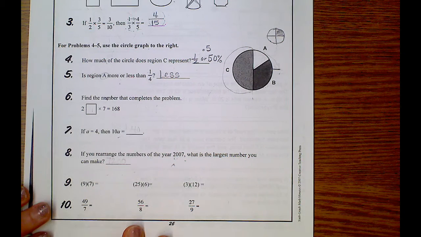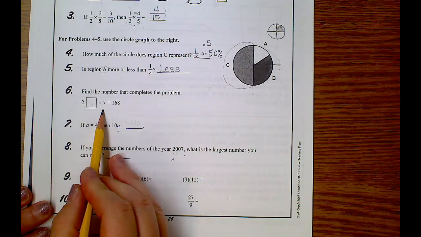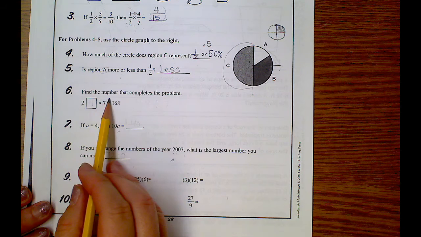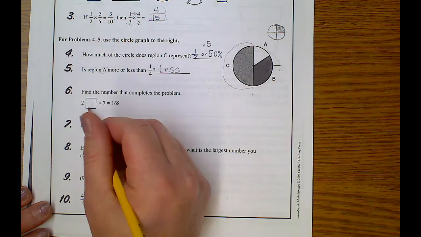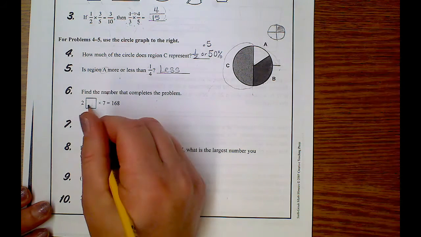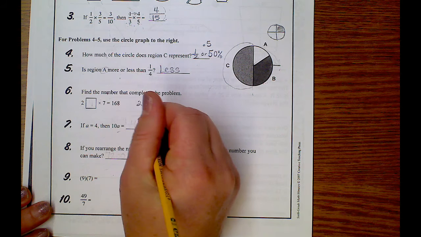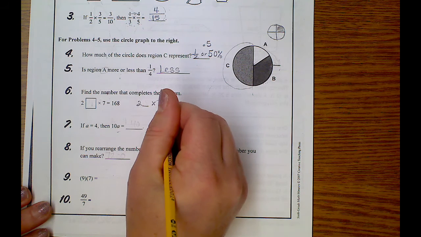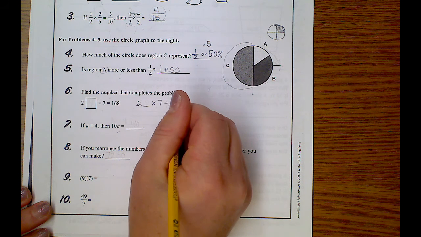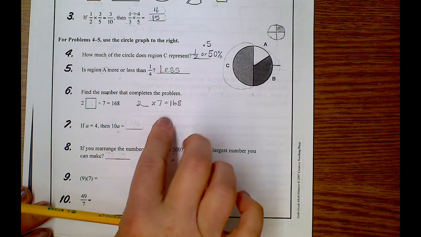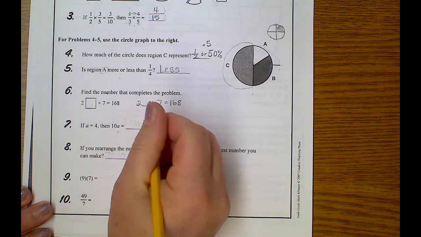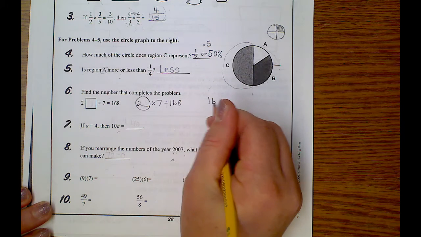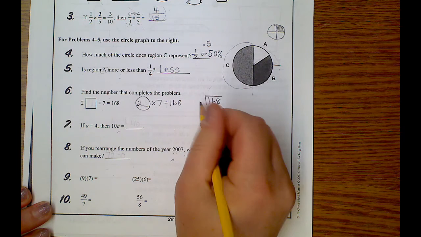So, I don't like the way they set these up, so I will just show you. It says find the number that completes the problem. They really mean that this is actually 20-something times 7 equals 168. So really the only way to find out what number that would be is you would do 168 divided by 7.